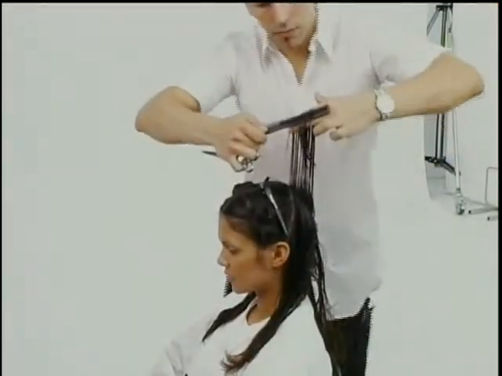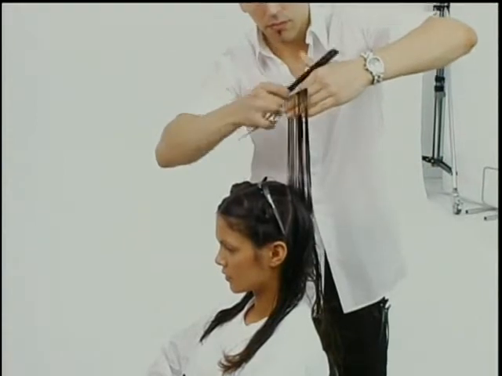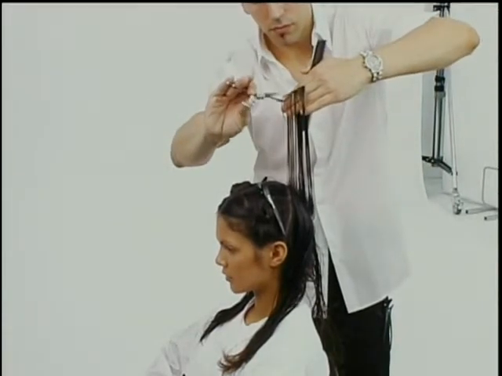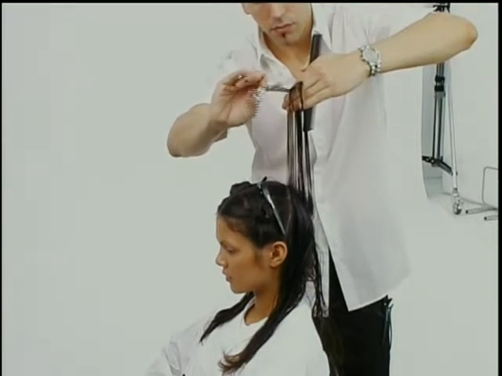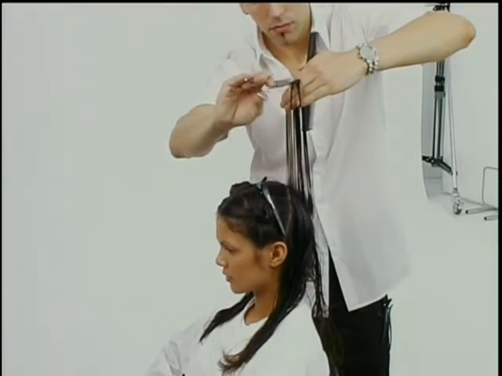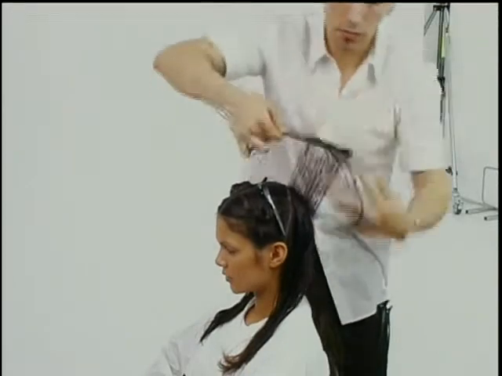With the head upright, the section is combed to 90 degrees at the crown to over-directed beneath this. The line is point cut visually, starting shorter at the crown to longer at the perimeter.